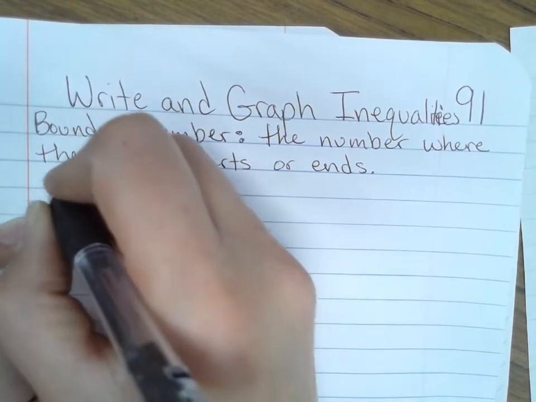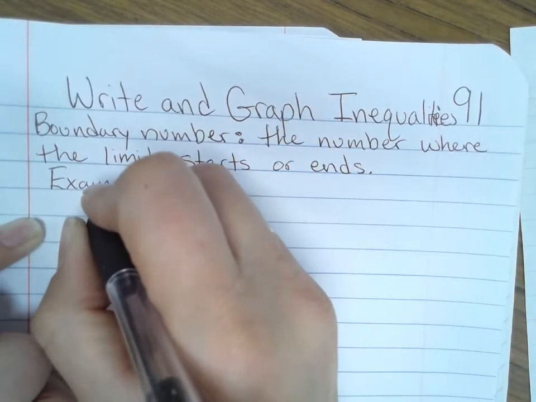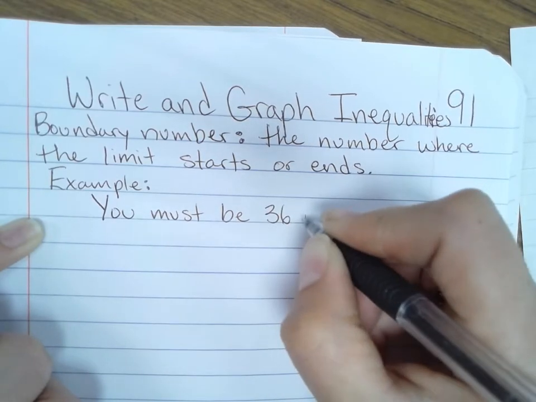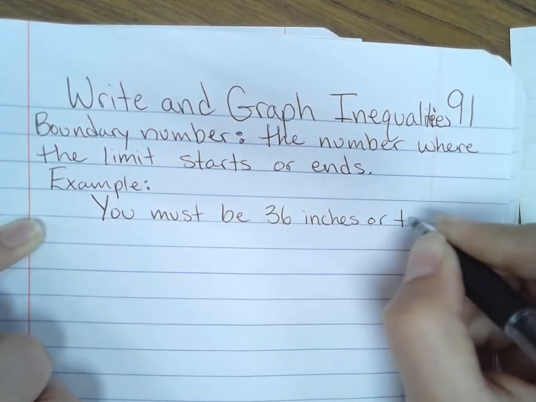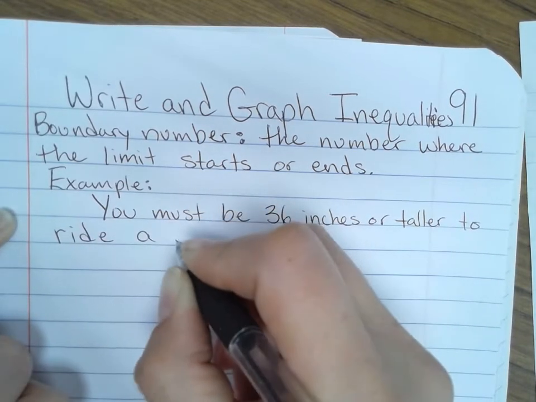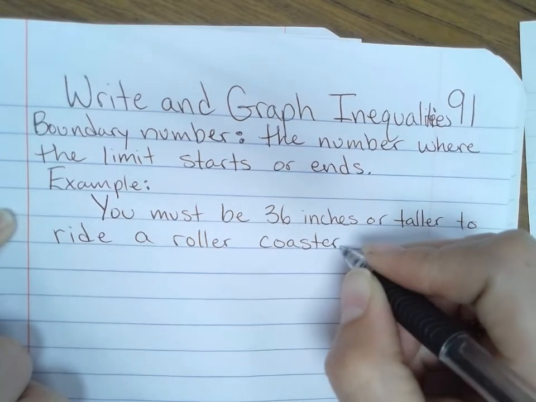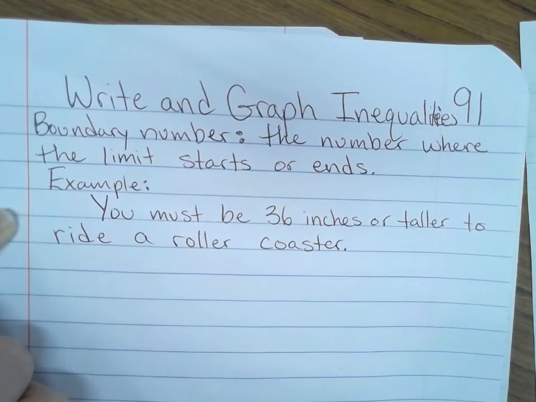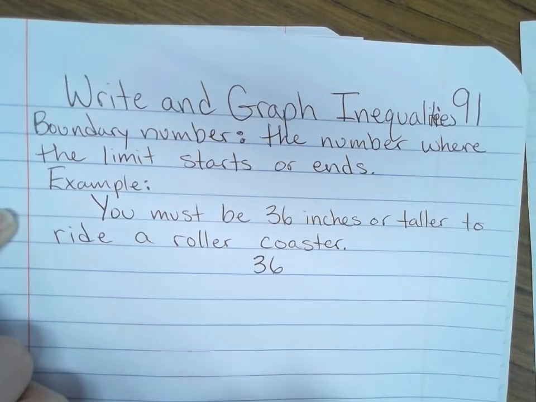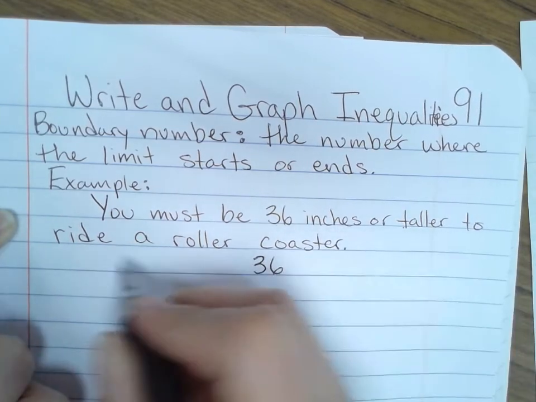Alright, so when we're writing inequalities, let's do this for an example. You must be 36 inches or taller to ride this roller coaster. So looking at this, I want you to look at what your boundary number is. In this case, it's 36. So what are we saying compared to 36? You need to be 36 inches or taller to ride the roller coaster.